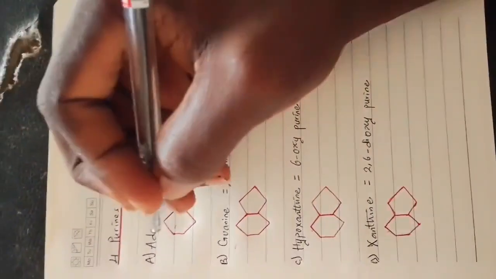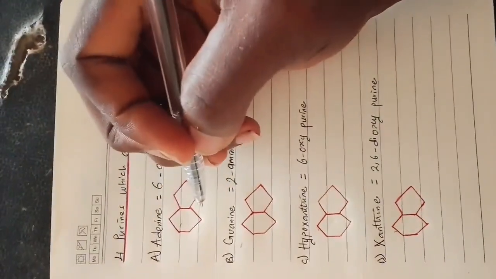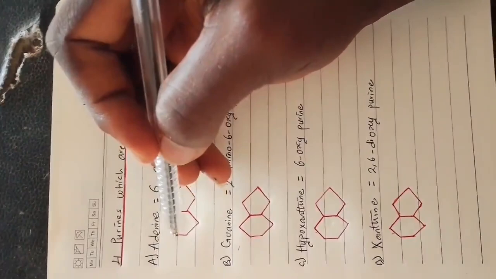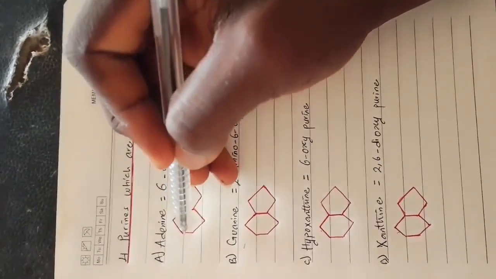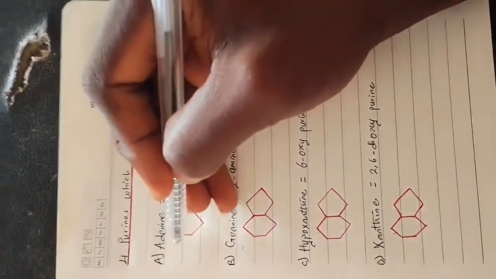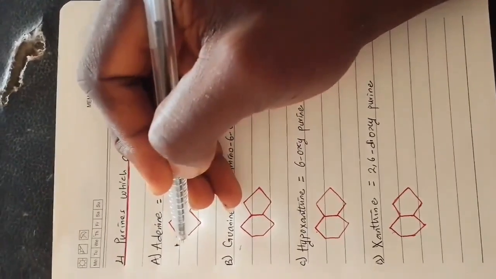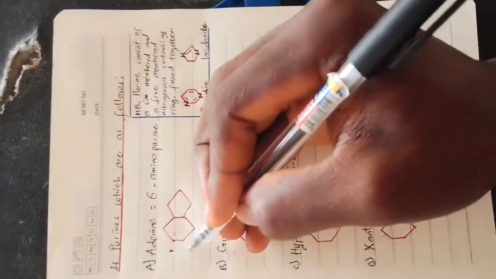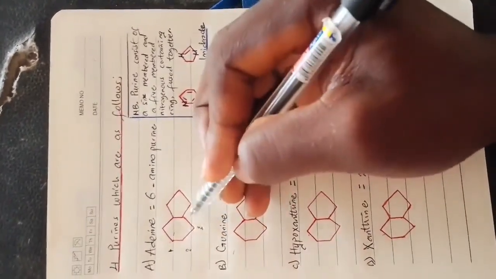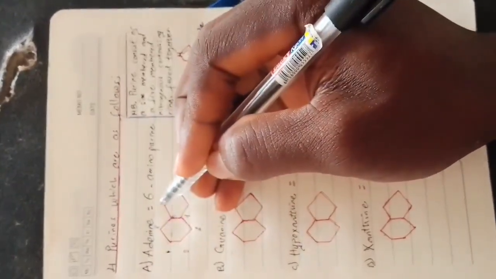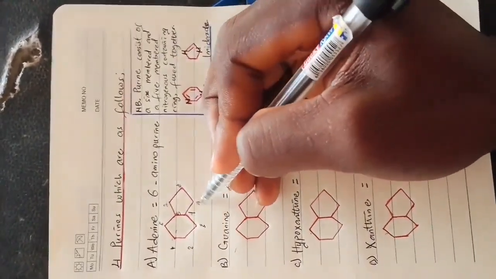All right, so now let's label them. So adenine is 6 aminopurine. So this you have to imagine as a clock. If you imagine a clock, you look for the position of 10 o'clock. So this will be at 10 o'clock, right? So this will be your 1. You will number it anticlockwise. So this will be your number 1, number 2, number 3, number 4, number 5, number 6, number 7, number 8, number 9.